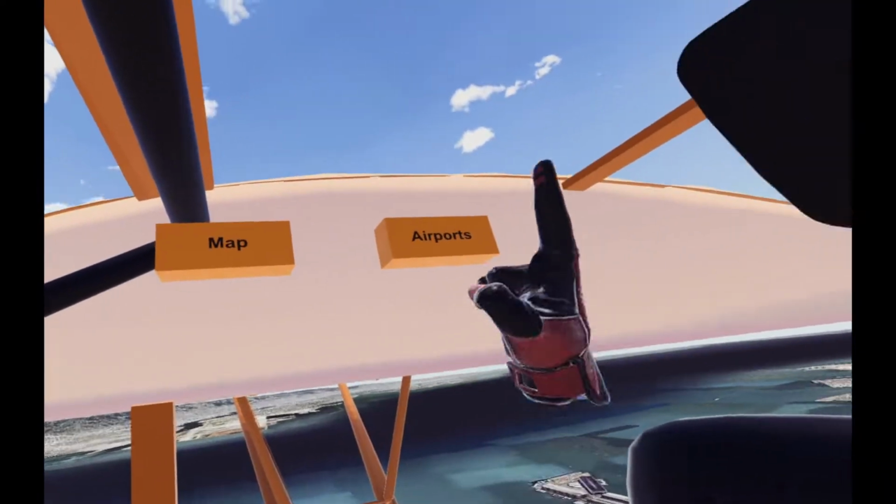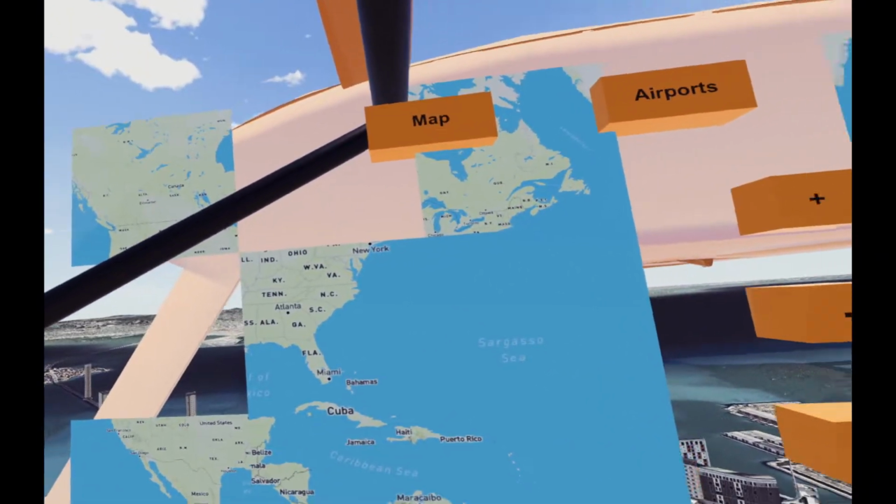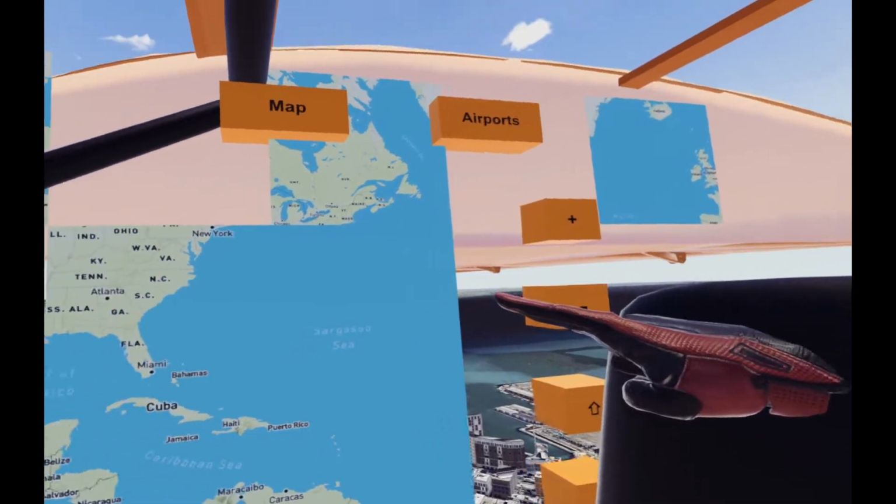So basically, once you get in, you click the map button with your hand. You just touch it, or you click the airports button with your finger. The map shows you your current location. The airports let you select where to spawn.